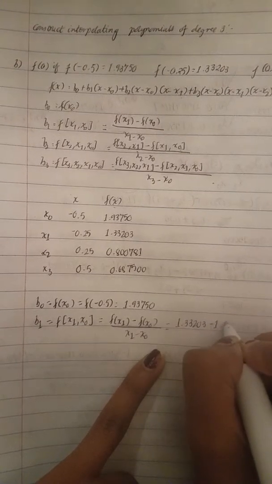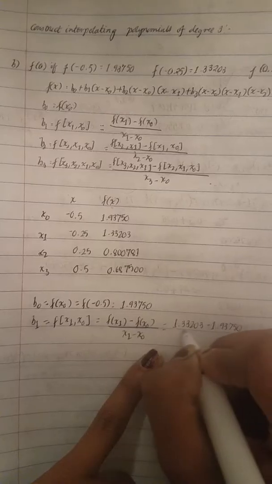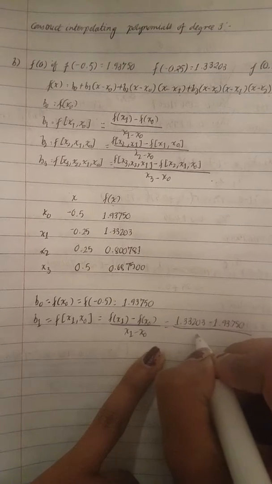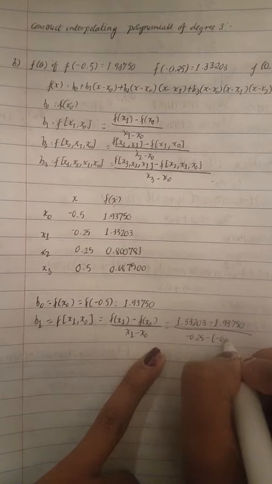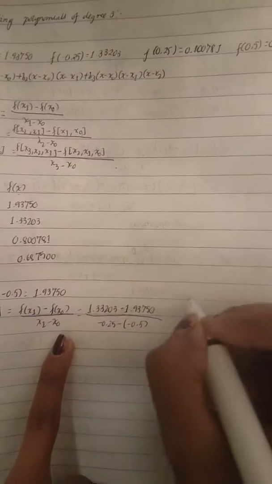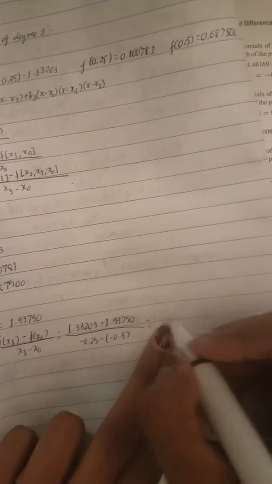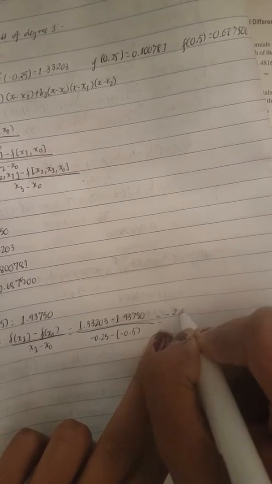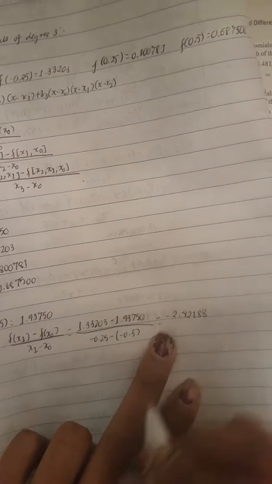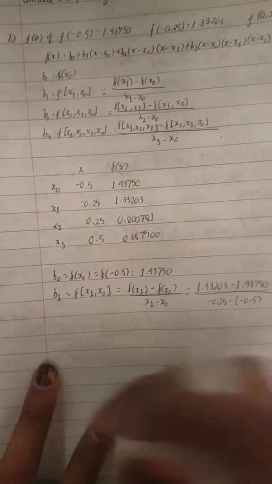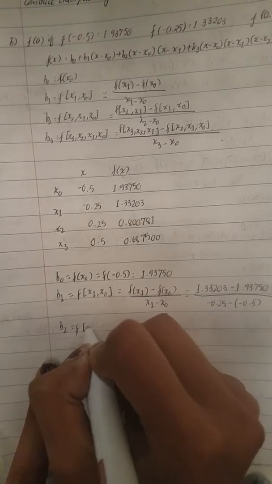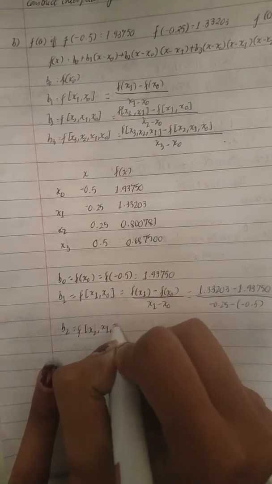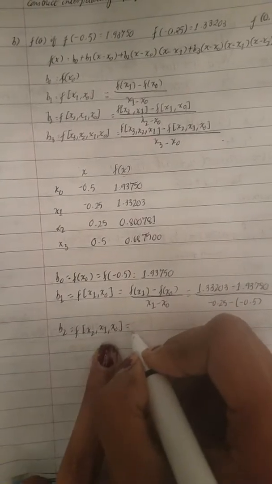1.33203 minus 1.93750 over negative 0.25 minus negative 0.5. So I could have just done a plus over here. So this will give me negative 2.42188. Alright. You're doing great. So let's see. B2 is f of x2, x1, and x0. So it looks a little bit too big, but nothing to be nervous about.